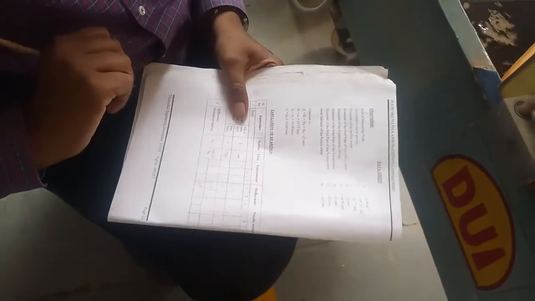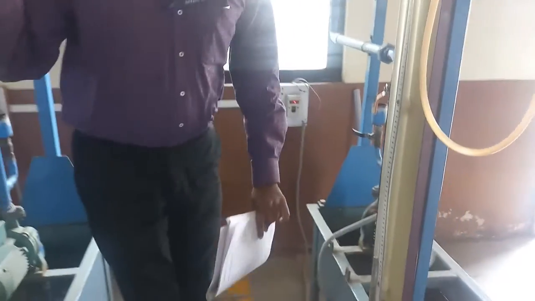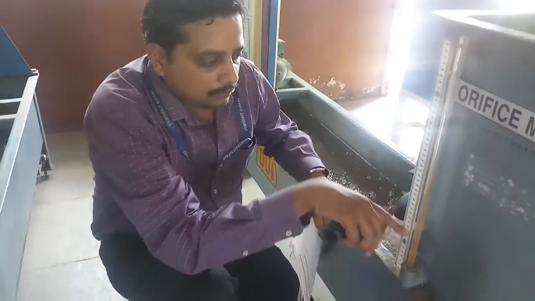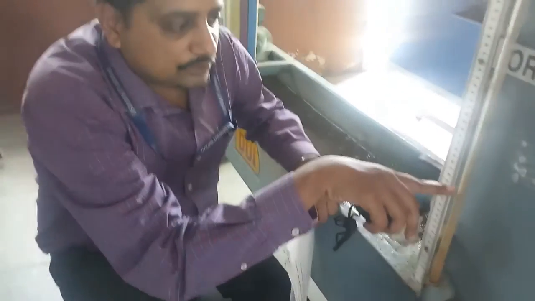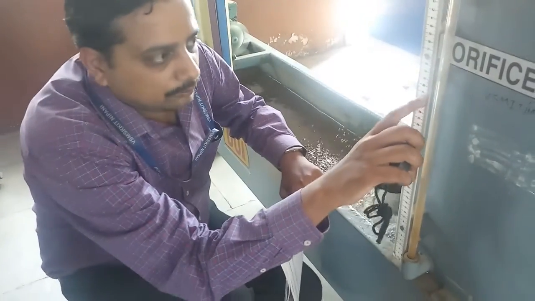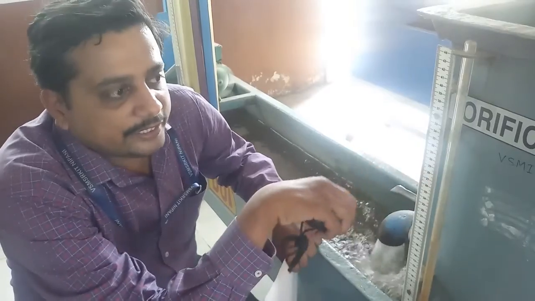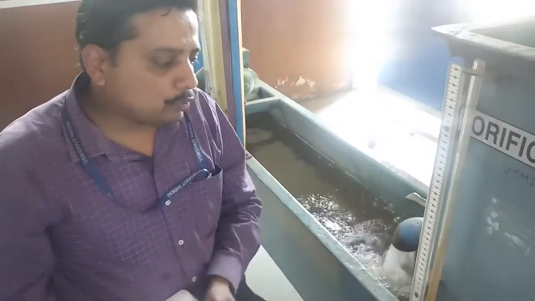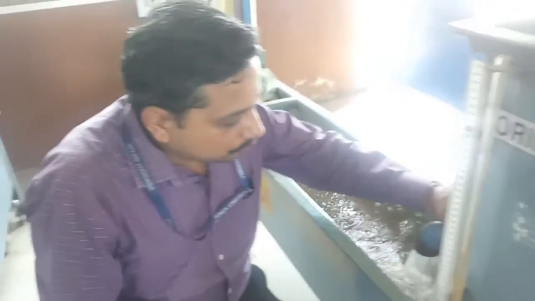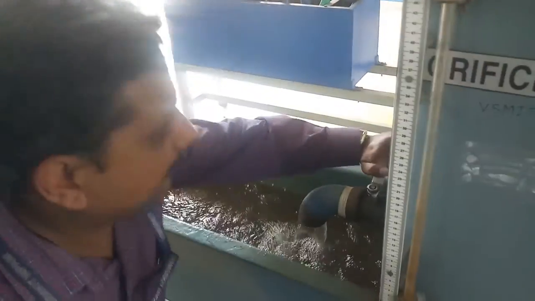That is 1.8 over here. Now what I'm going to do is take, with respect to time, imagining a height of 10 centimeters, how much time it takes to fill that water. So now I'm going to close this discharge valve over here.